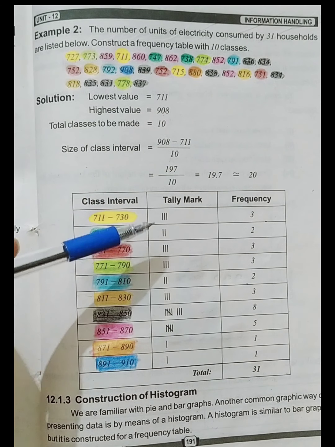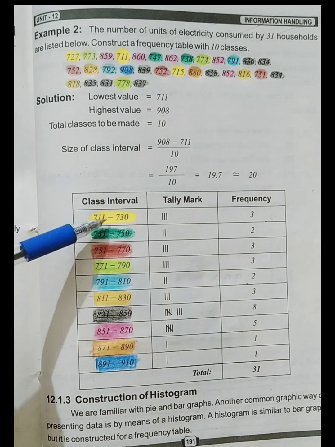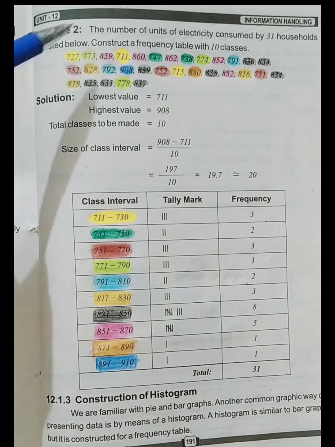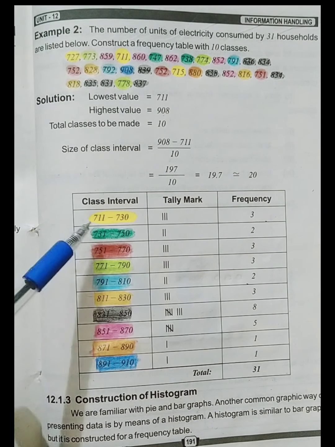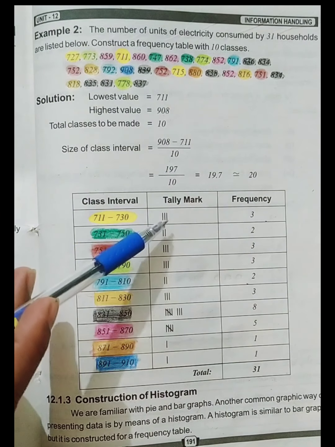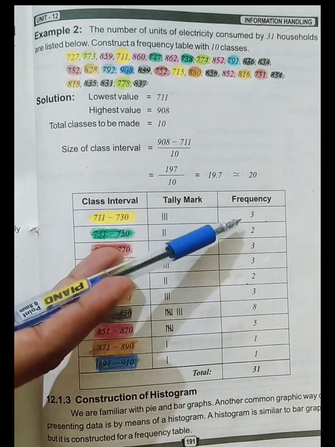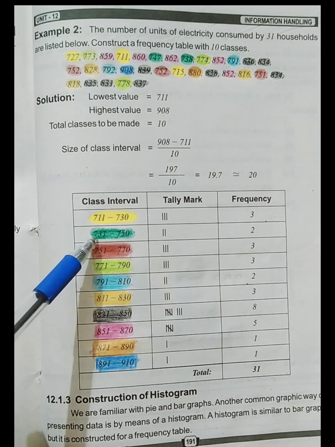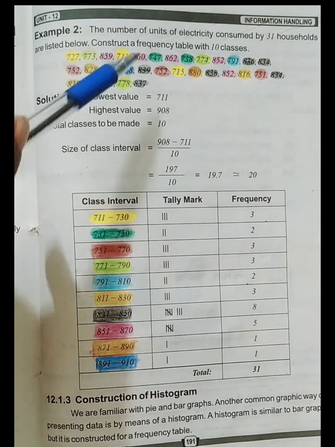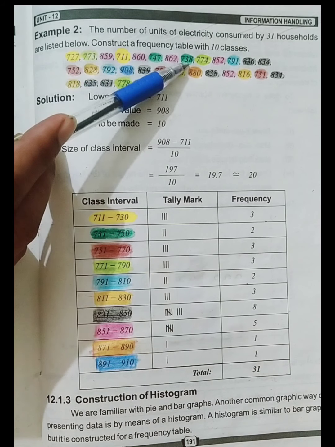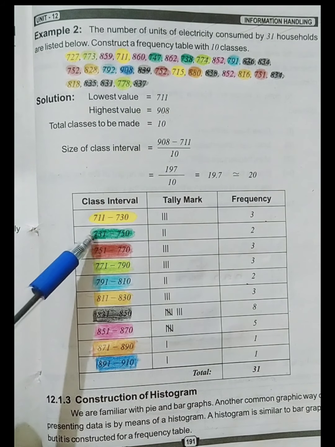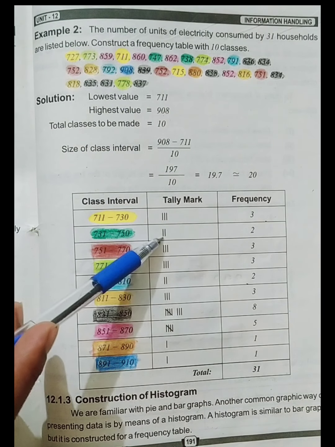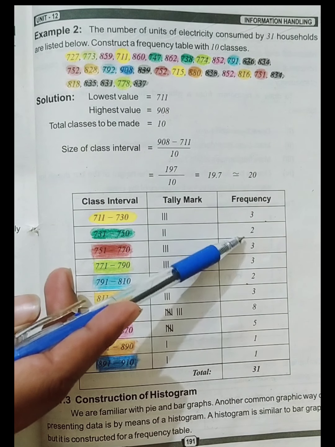So now we start the tally marks. 711 to 730: we have 3 numbers in between 711 and 730. Tally mark is 3, and the frequency is also 3. In the next, 731 to 750, we have 2 numbers in between 731 and 750. So the tally mark is 2, and the frequency is also 2.